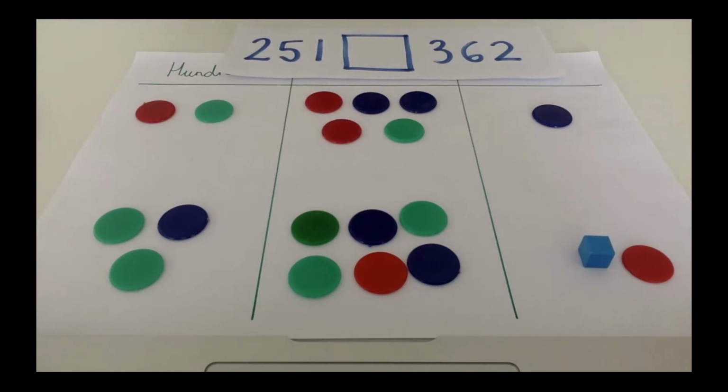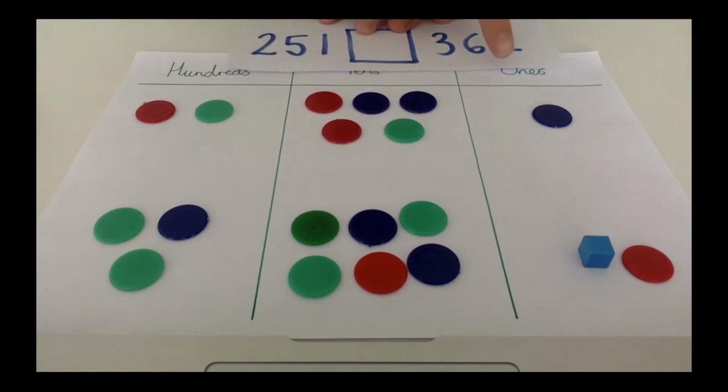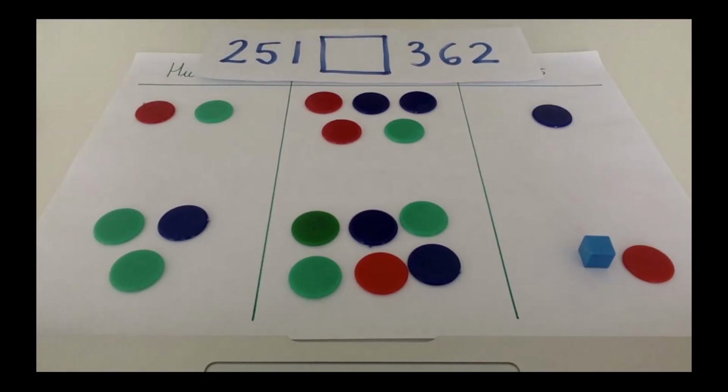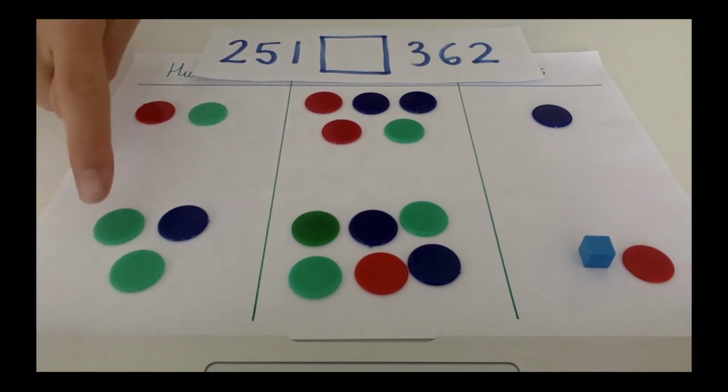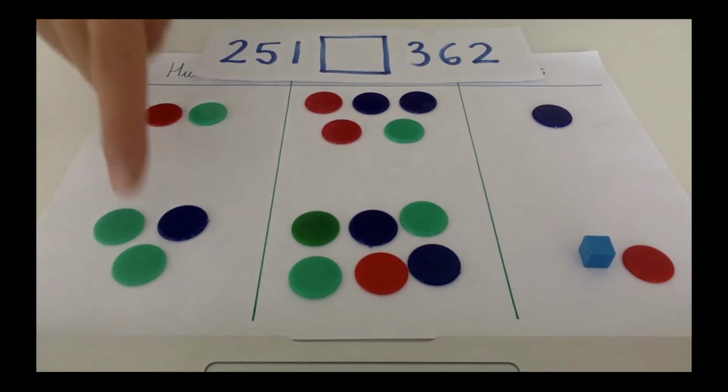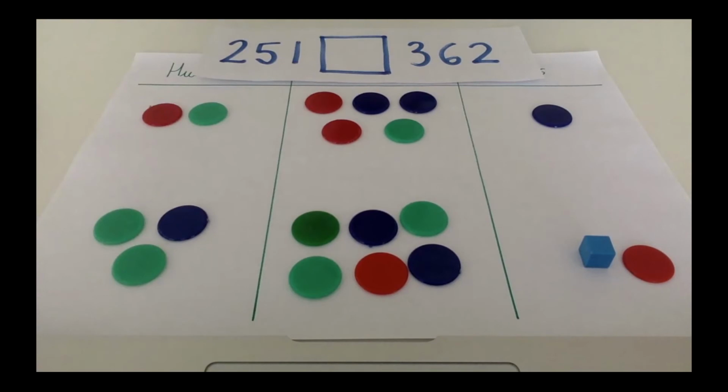Now, what was that trick that we had to remember? Well done. We had to always start with the column that has the highest value. And we said that was, was it hundreds, tens or ones? Well done, hundreds. So we're going to look at the hundreds first. Okay, so this number has got 200s. And this number has got 300s. Oh, so already we know which number is larger, don't we? Which number is larger? Is it the number with 200s or the number with 300s? Well done, it's the number with 300s, 362.